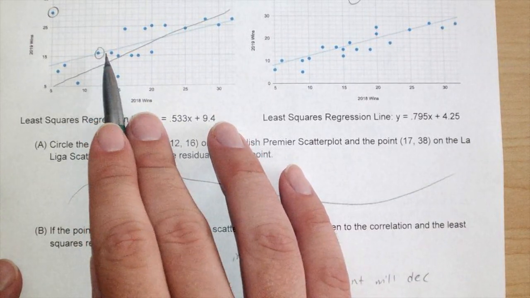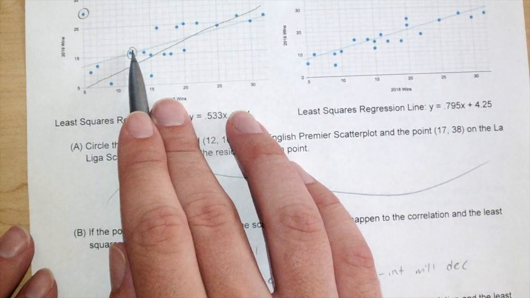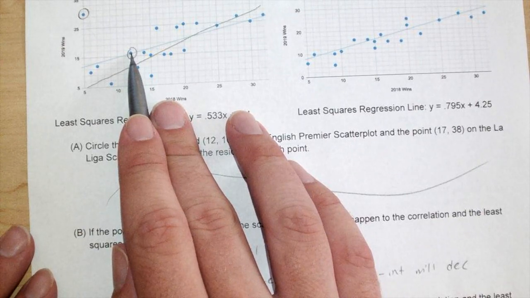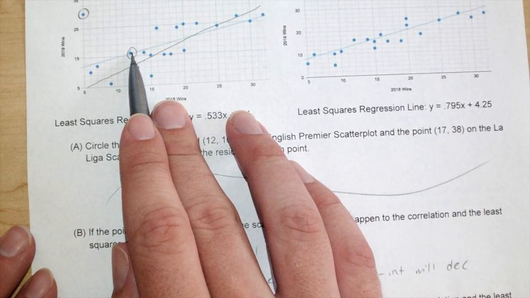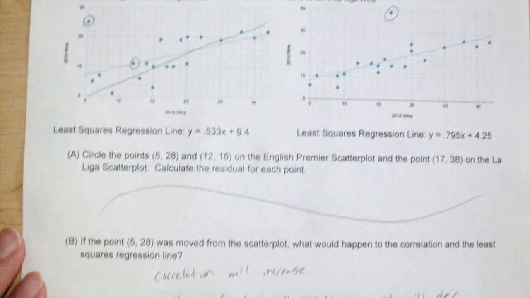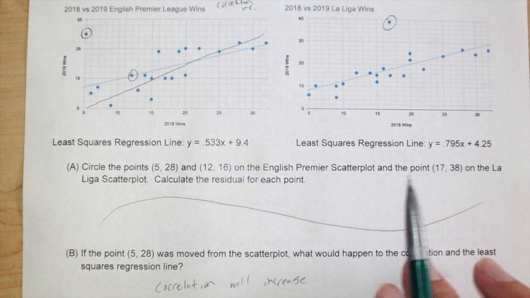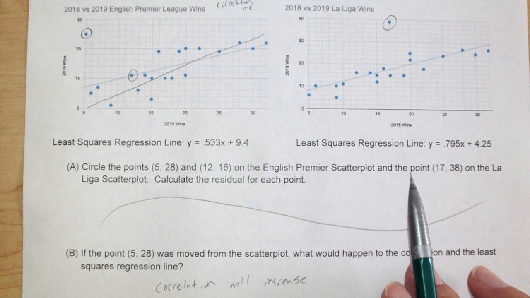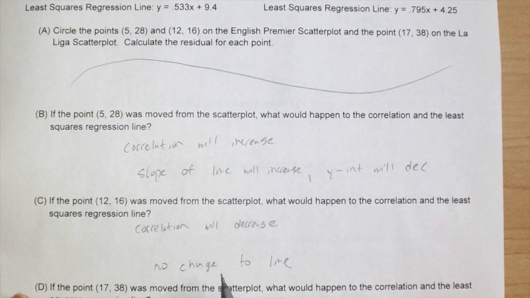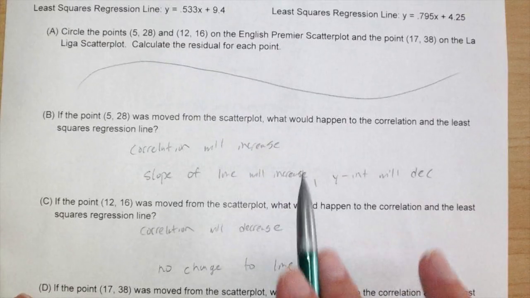But to finish this out, for C, it talks about this point. If this point is removed, so imagine we're going to ignore this now, nothing is going to happen to the line, okay? The line wasn't adjusting for this point to begin with. So if you take away a point that's really close to the line, it's going to hurt the correlation because it was a good guy in that sense, but the line itself isn't going to change because it wasn't a big factor in the line anyway. So correlation is going to decrease and no change to line. And I would say understanding if there's a change to the line is almost as important as knowing what that change is going to be.